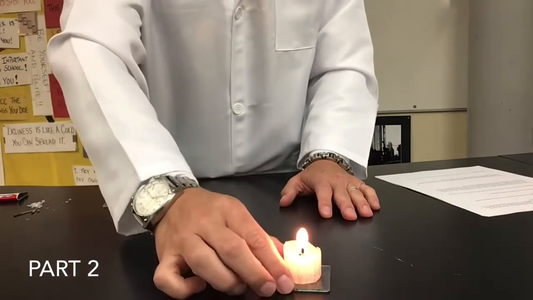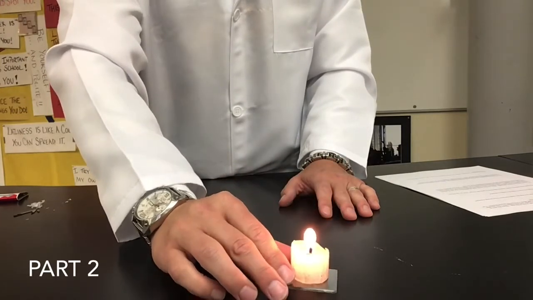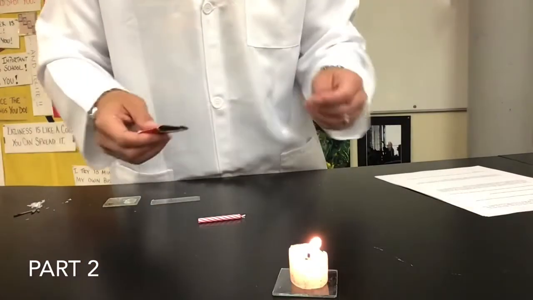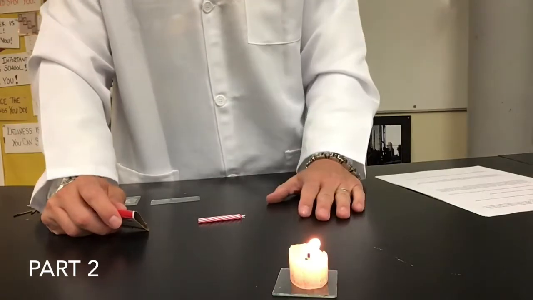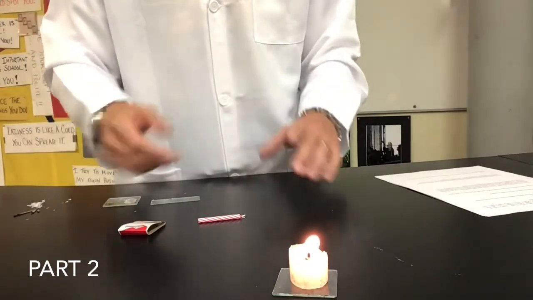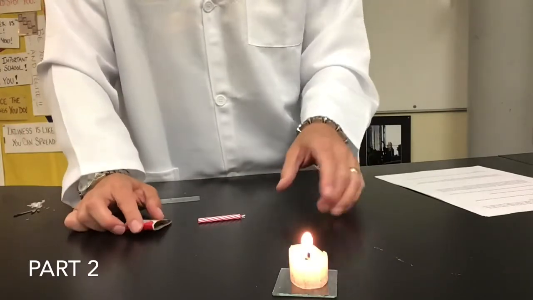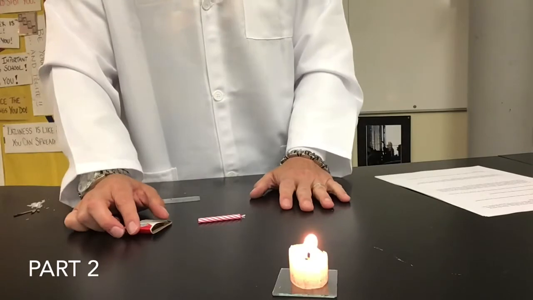Now, one of the questions in your lab besides the phases is what type of energy was used to light that candle? So when we lit our match, what type of energy was that in order to start the candle? Was it heat or thermal energy? Was it light energy? There was quite a bit of energy going on, but the main one would be heat or thermal energy that helped light that candle.